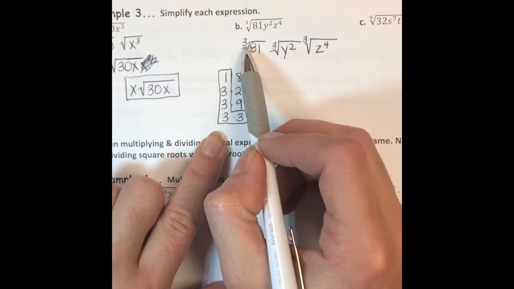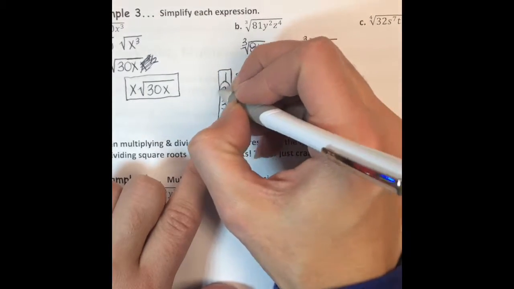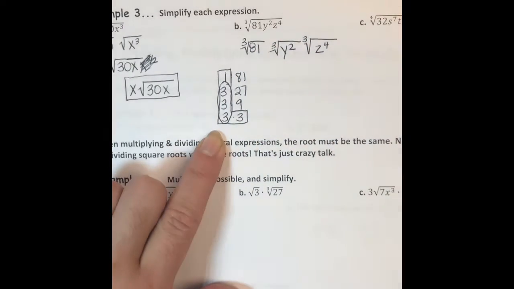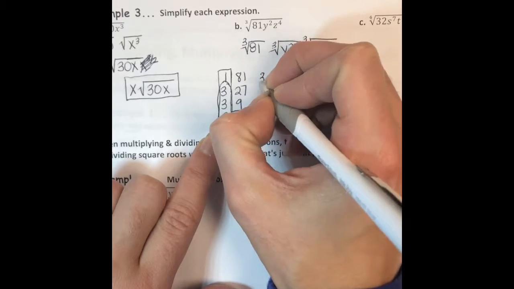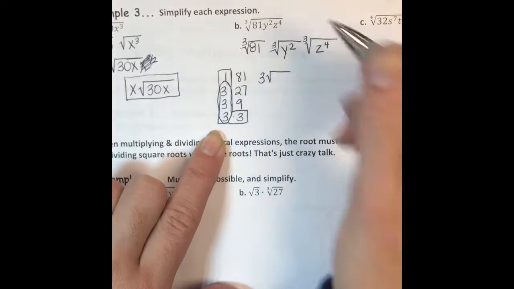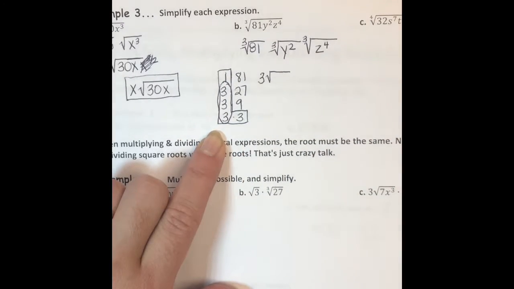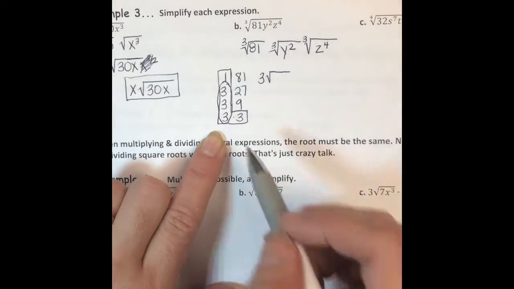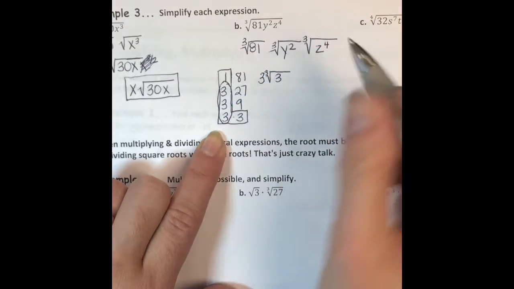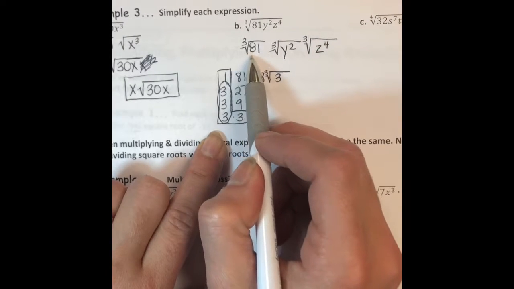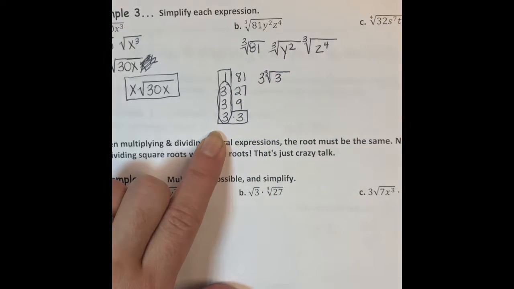Now, since I'm doing cubed root, I'm looking for triples. I'm looking for 3 of the same number. So because there are three 3s, there is a triple of 3s, I can simplify that. I'm going to have a 3 come in front, and whatever's left over, which is a 3 and a 1, stays on the inside. They multiply back together, and we know 3 times 1 is still 3. So the cubed root of 81 simplifies into 3 times the cubed root of 3.